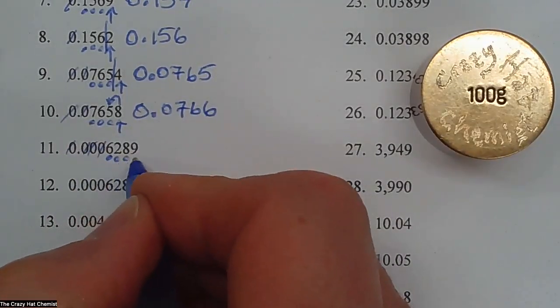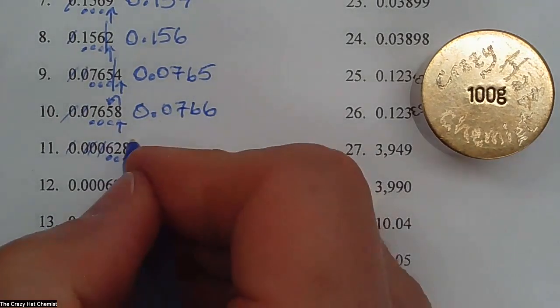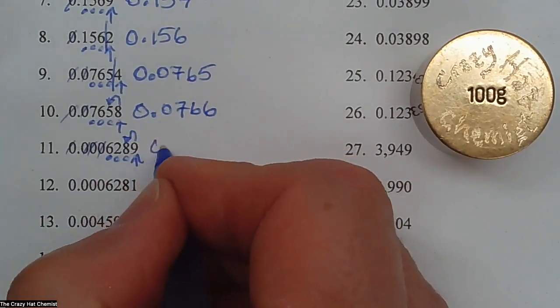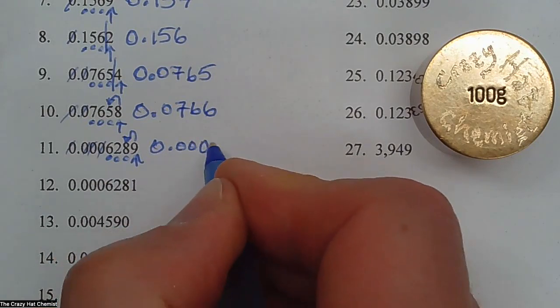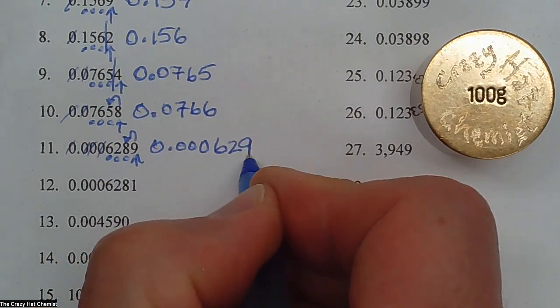So 1, 2, 3, rounding with that 9. That's 5 or greater. Add 1 to the preceding digit. That's 0.000629.